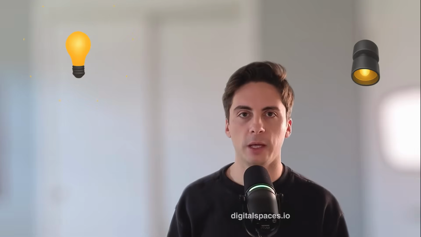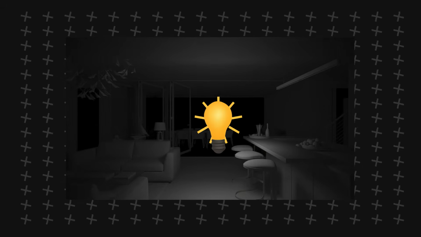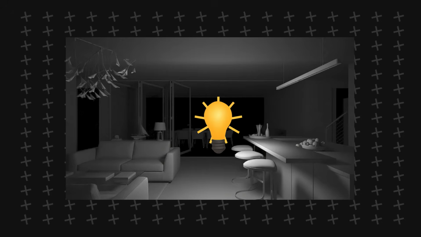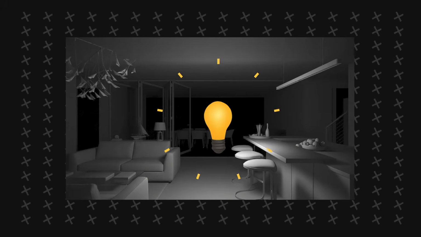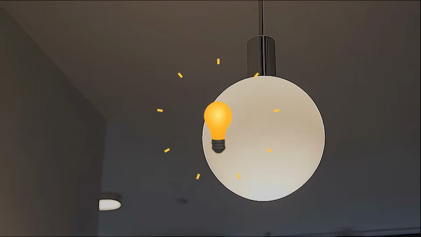We shape our artificial light with realism. There are three main light types in architectural rendering: point lights, spotlights, and rectangular lights, each with a specific purpose. Point lights, also called sphere lights, emit light evenly in all directions, just like a regular bulb. They're ideal for simple fixtures like lamps, pendants, or globes.